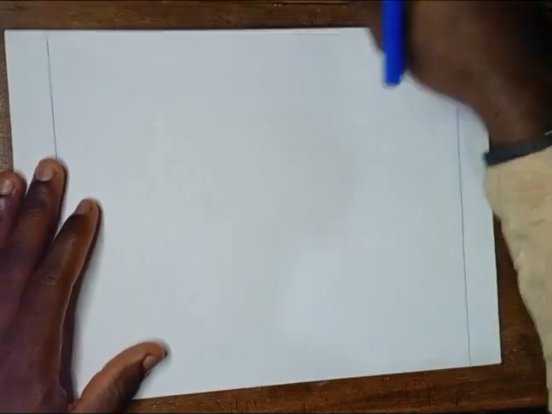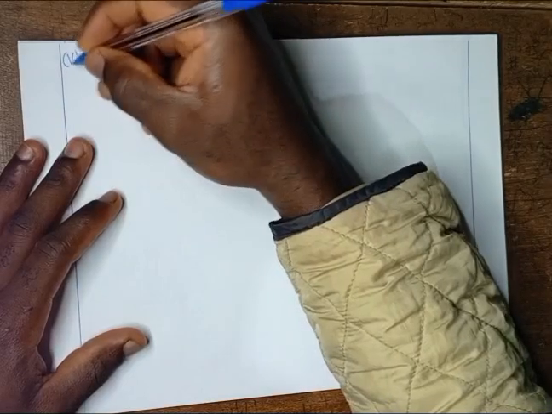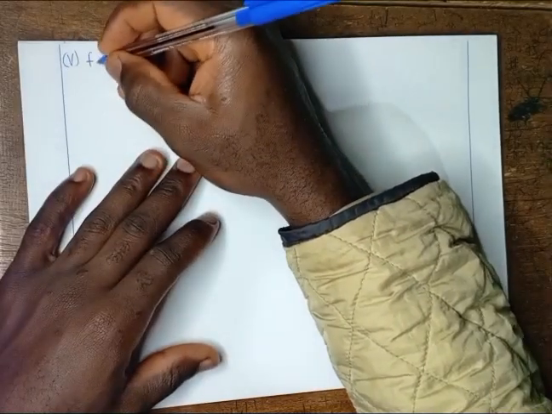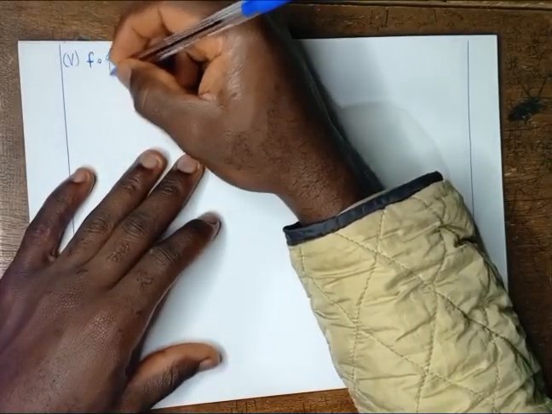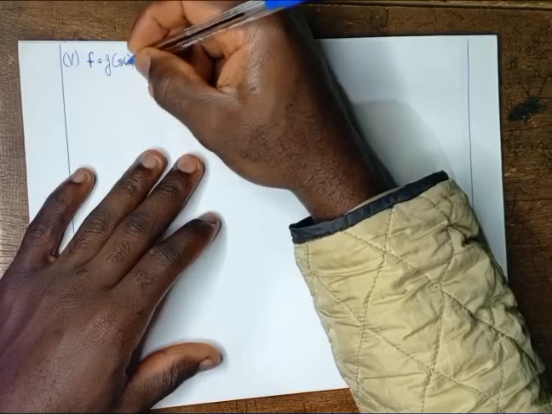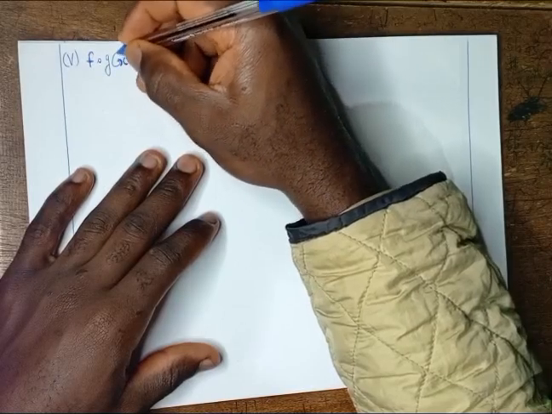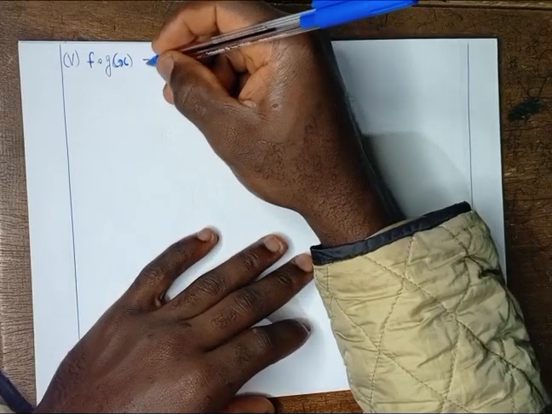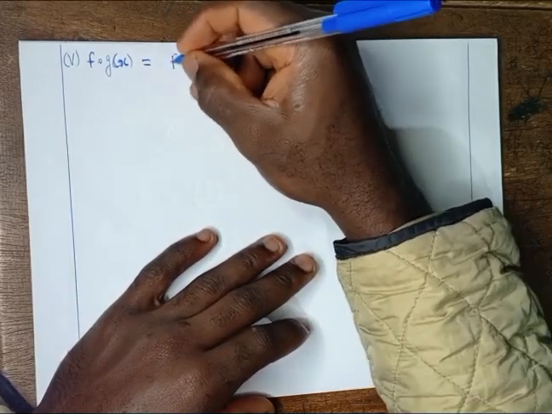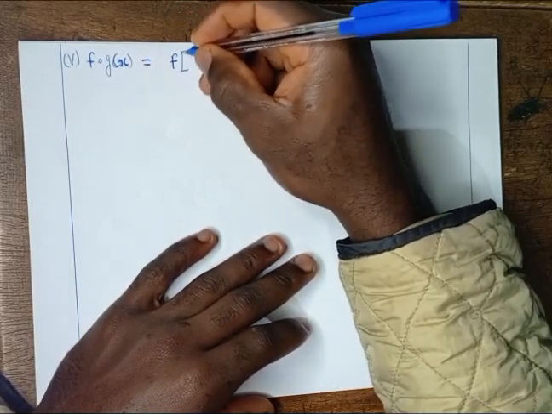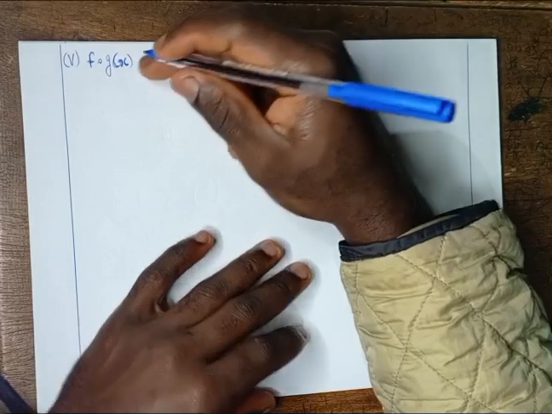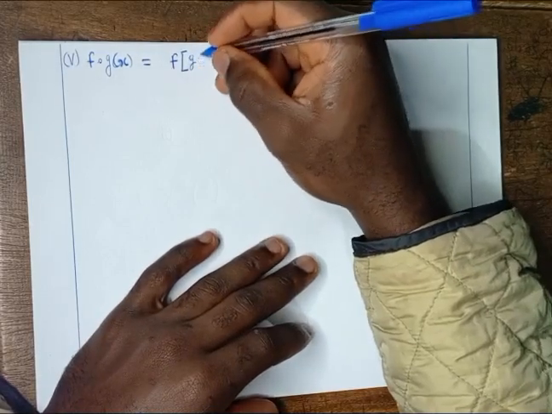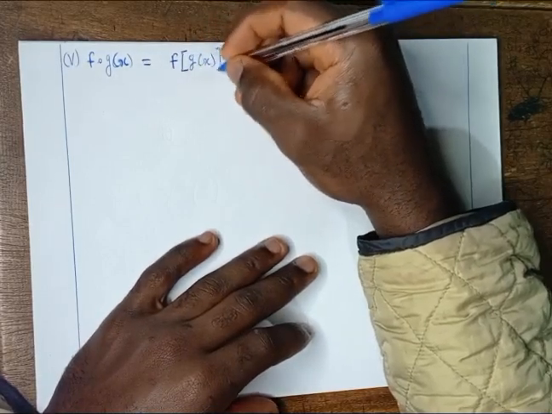Next, let's go to question D. D says we should find f of g of x. This is a composite function, the composite of two functions. That means in the function f of x, anywhere we see x, we have to replace x with the function g of x.